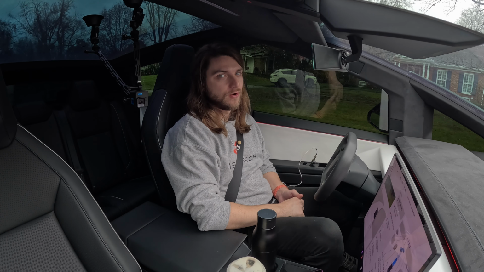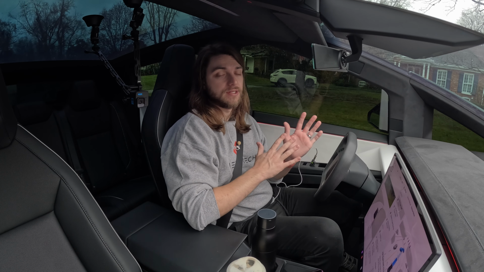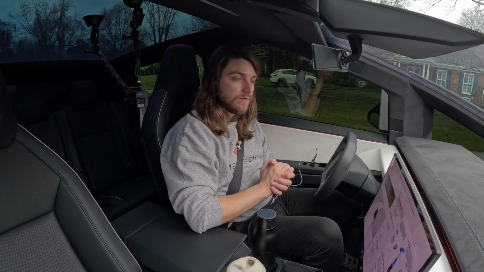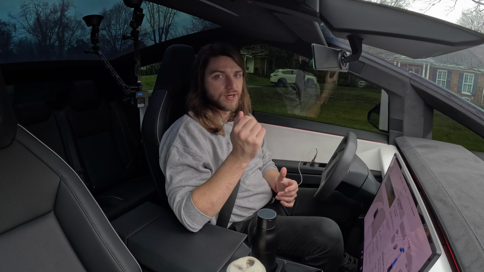But I still want to see what it's capable of here and what improvements I notice over the later versions of V12 on the Cybertruck, which I've made videos on. I'll have those linked down below. So let's go ahead and put in a destination. We're going to head downtown, do some city driving, kind of in wet and rainy conditions here, and see how the Cybertruck does.